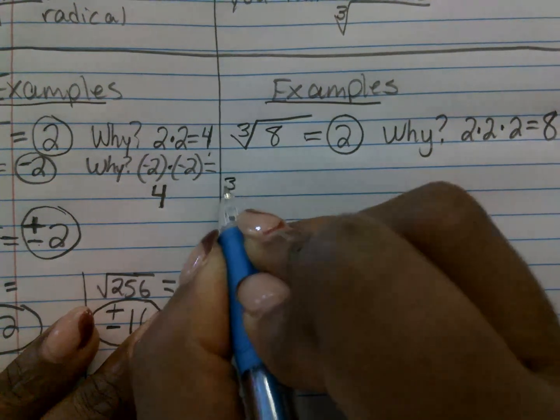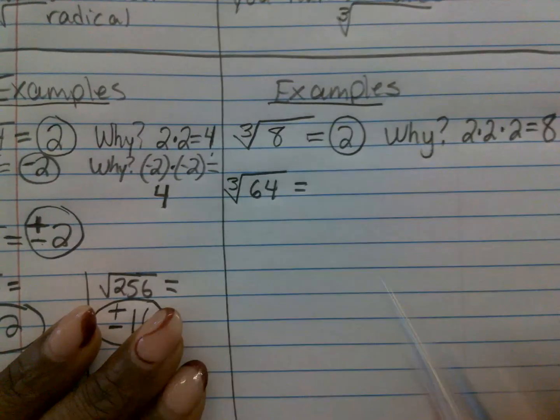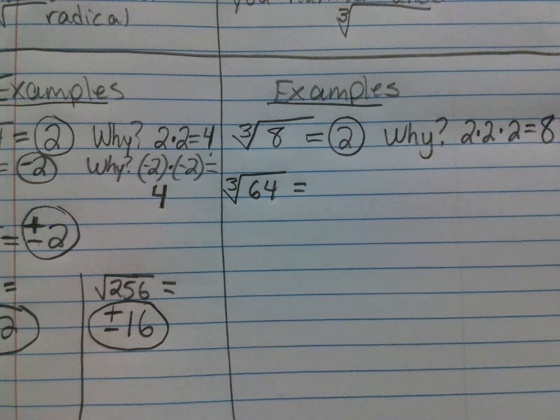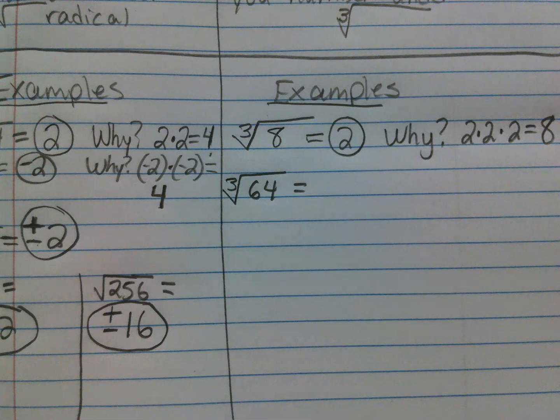Okay, let's try this. Cube root of 64. What is the cube root of 64? That means what one number can be multiplied times itself 3 times to give you 64. Not 6, that's too big. 3?